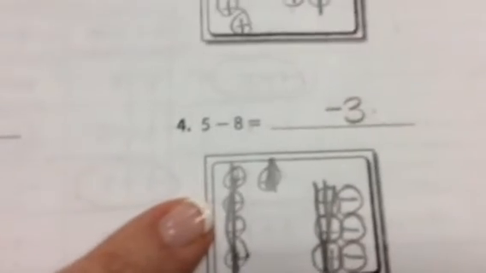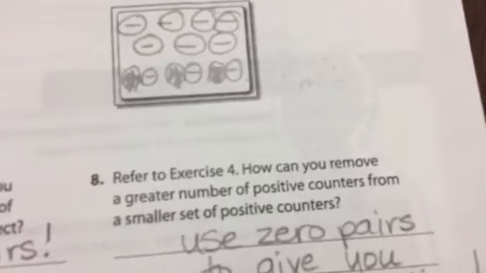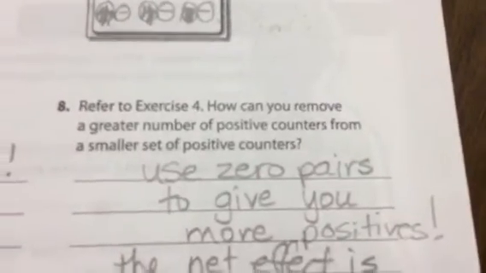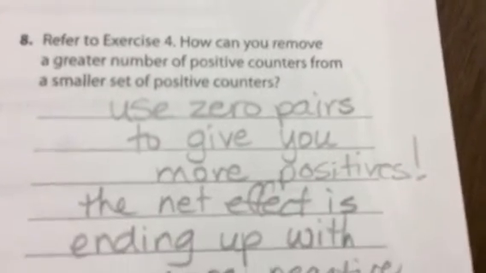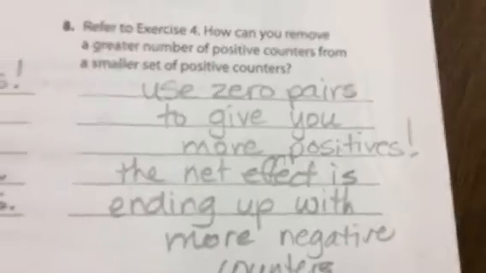Okay, next question, number 8 says refer to exercise 4. Exercise 4 was 5, take away 8 positives. We had to add in those 3 zero pairs. It says, how can you remove a greater number of positive counters from a smaller set of positive counters? And the way we did it was we used zero pairs. And the zero pairs give you more positives. The net effect is ending up with more negative counters because we're removing all those positives.